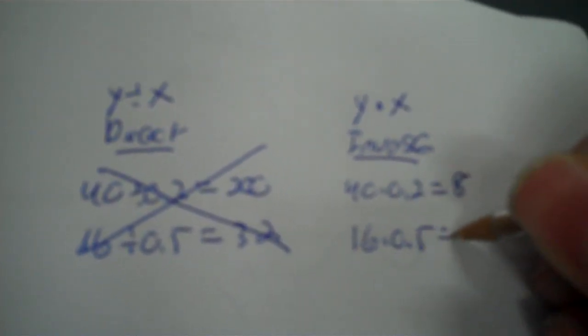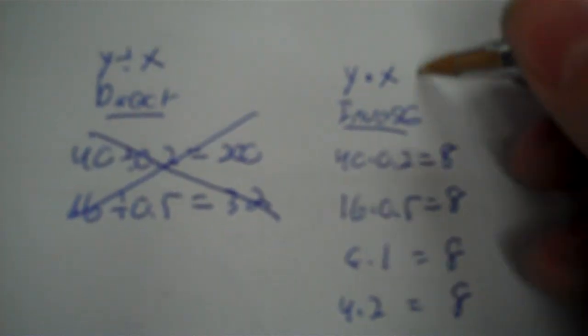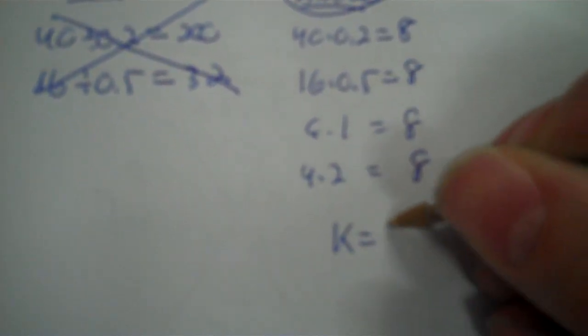Now inverse, I multiply the y and the x. So I take 40 times 0.2, that's 8. Then 16 times 0.5, and that's 8. 8 times 1 is 8, and 4 times 2 is 8. So it's inverse with a k value of 8.